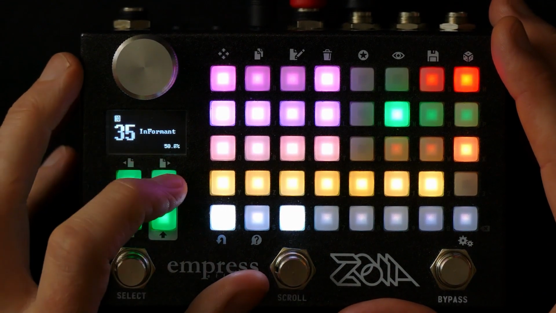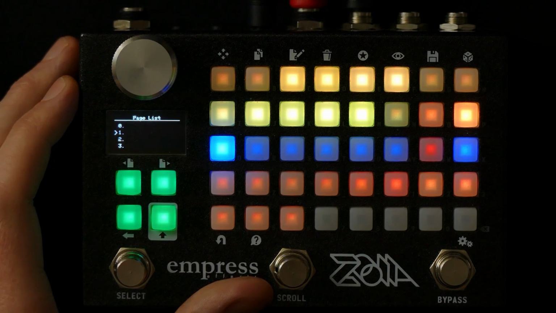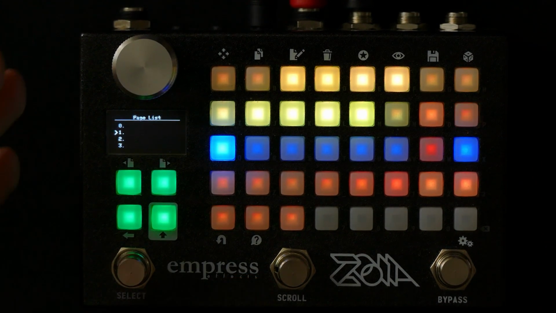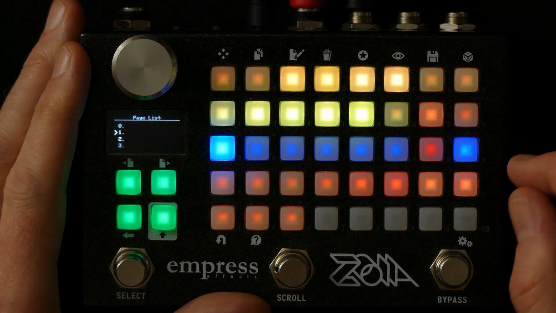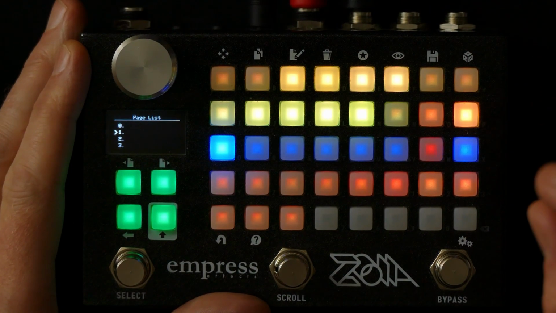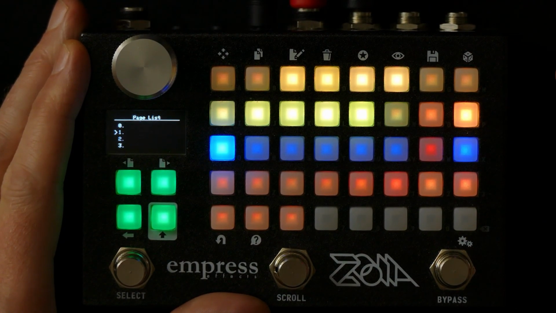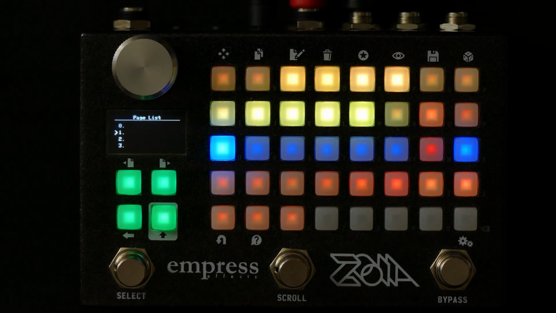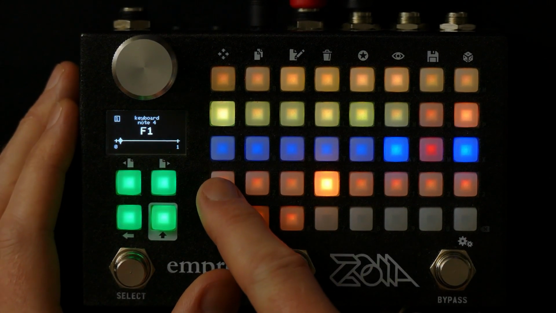What I've done today is I've made Formant filters on the Zoia, and by that I mean that I've created a way to shape the sound to be like the vowels of human speech. And this is what it sounds like.